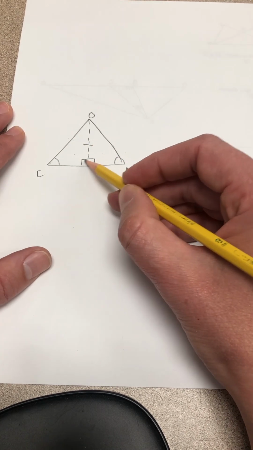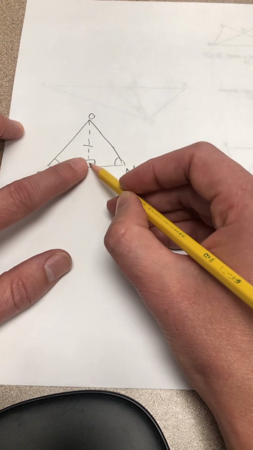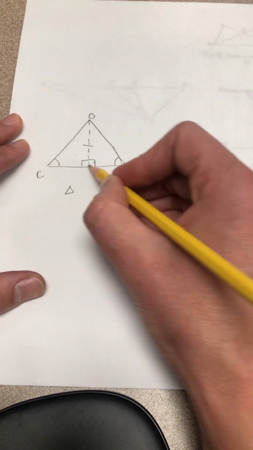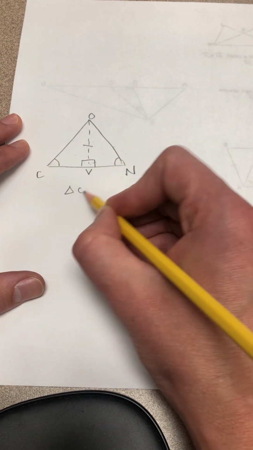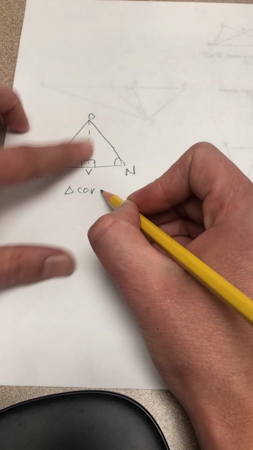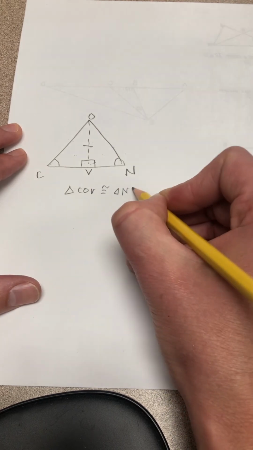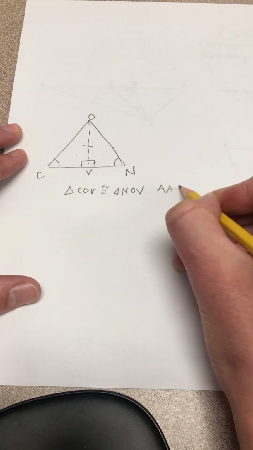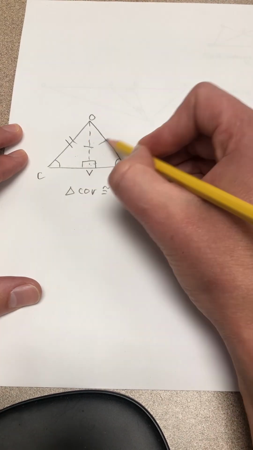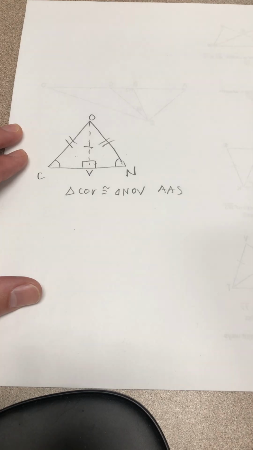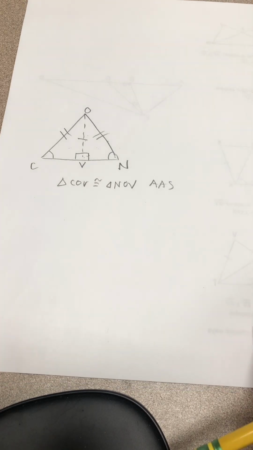I would have to state these angles congruent because this is an AAS proof. Okay, so triangle COV is going to have to be congruent to triangle NOV, looks like by AAS postulate, and then by CPCTC, those two would match. Okay, so that's a wussy proof for that.